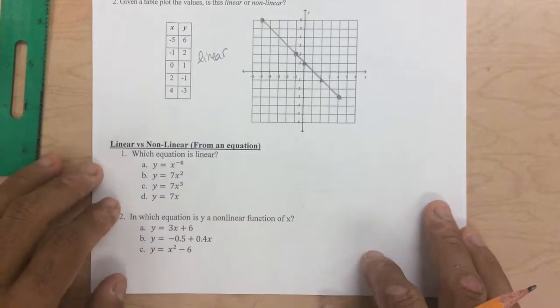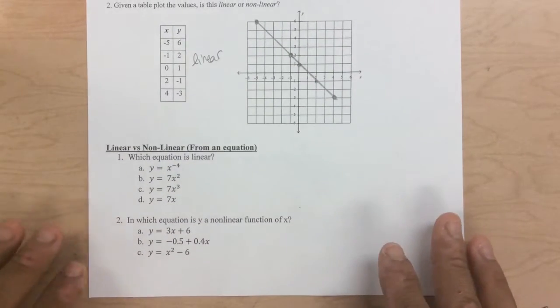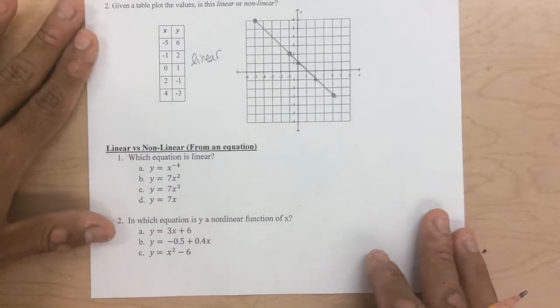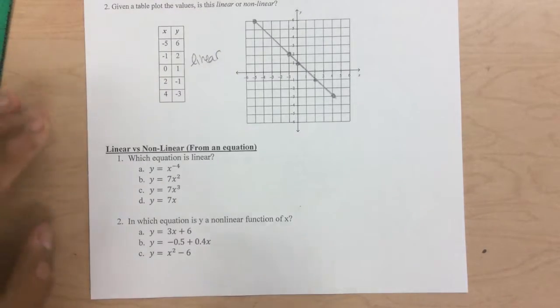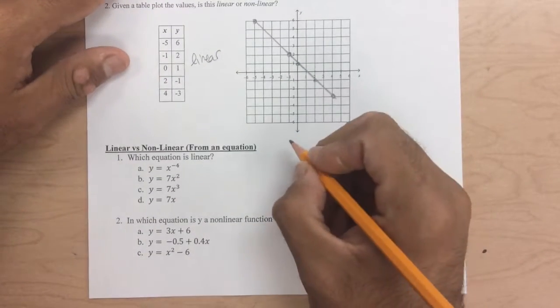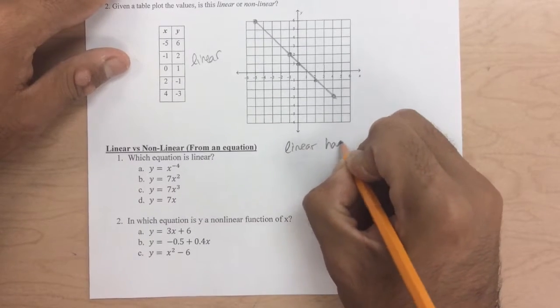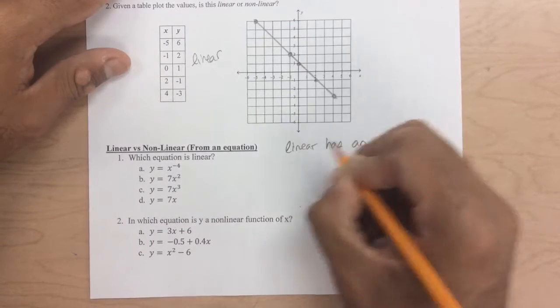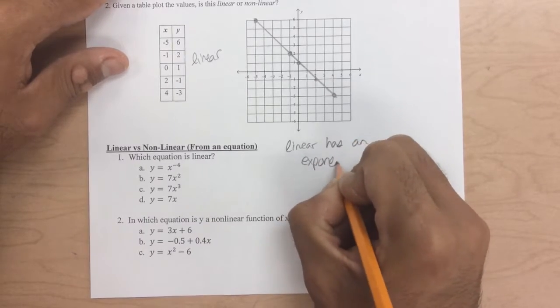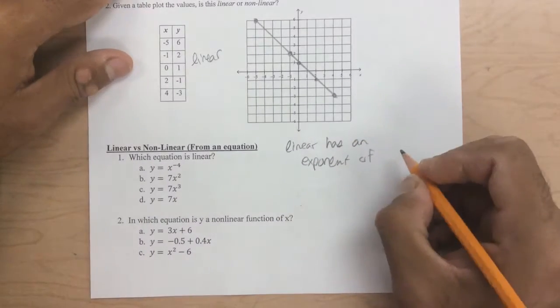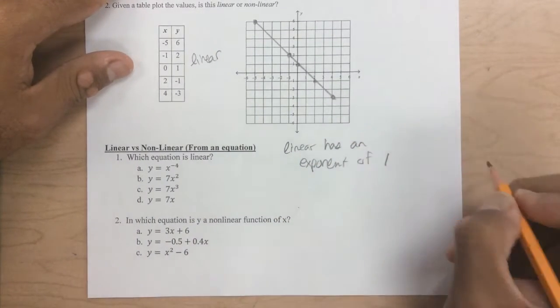Now, when we're dealing with an equation, first thing you need to know is that a linear has an exponent of 1.